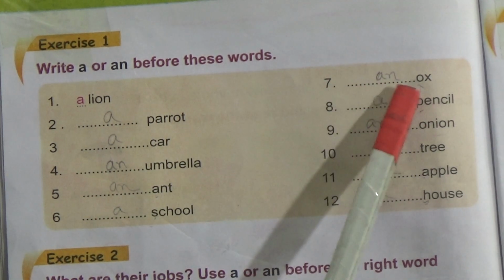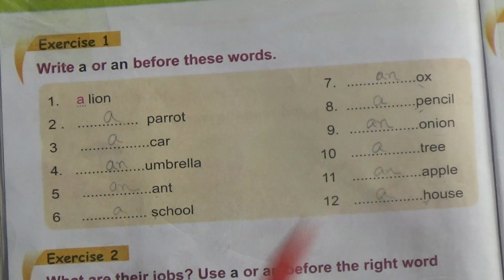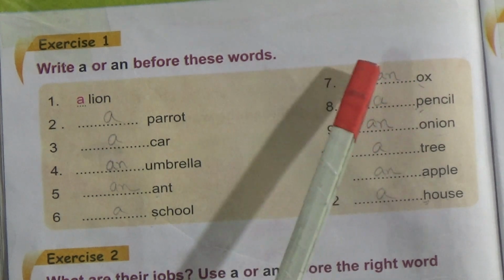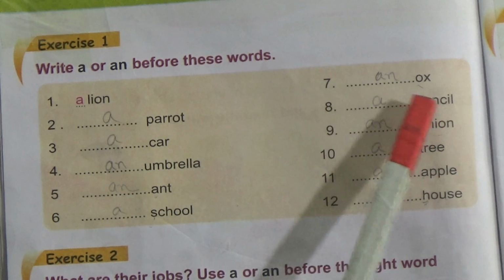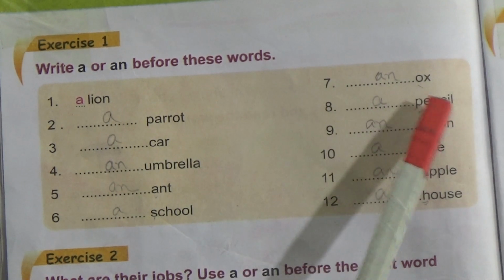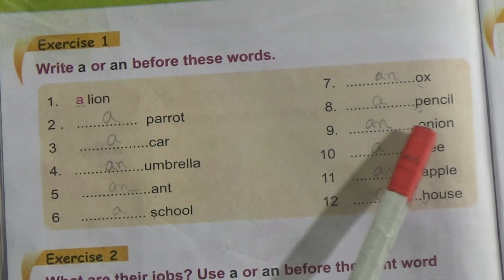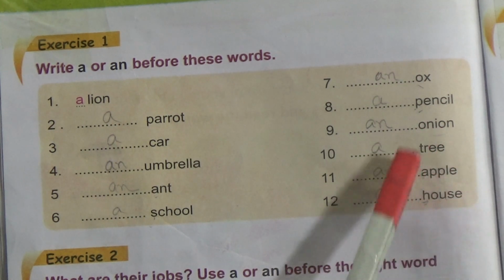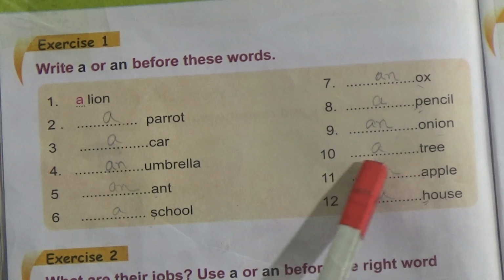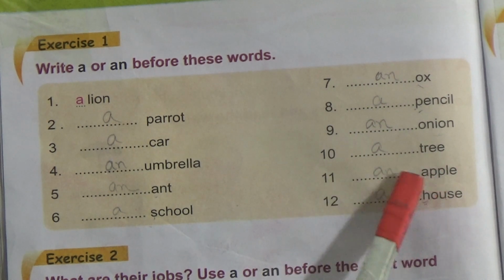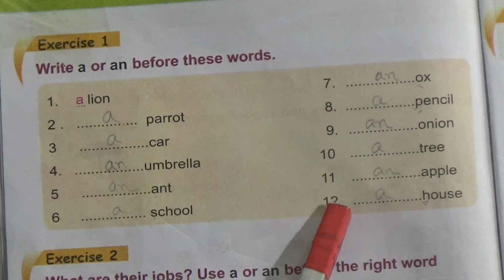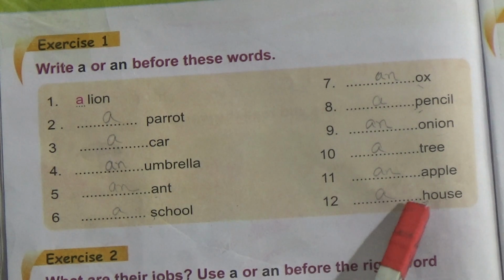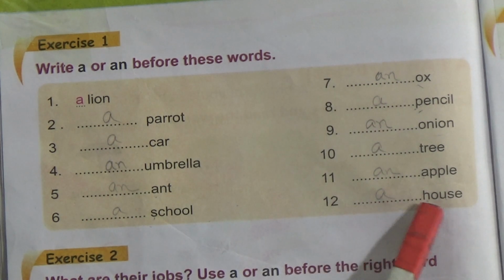Then number 7, ox. Ox starts with O. A, E, I, O, U. These 5 are vowels, so O is a vowel. So we have to use an ox. Then number 8, pencil. P is a consonant, so a pencil. Onion. O is a vowel, so an onion. Tree. T is a consonant, so a tree. Then apple. A is a vowel, so an apple. Number 12, house. H is a consonant, so a house.